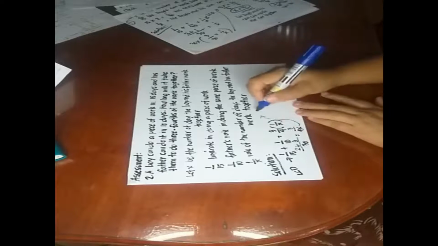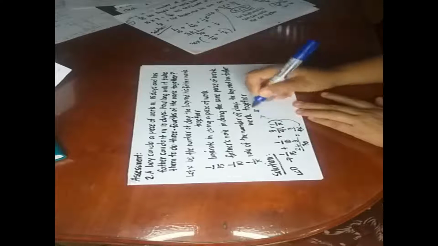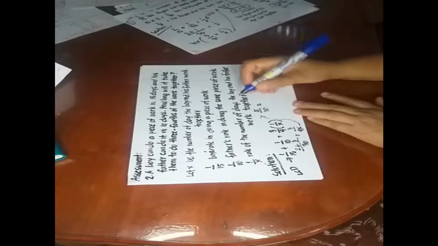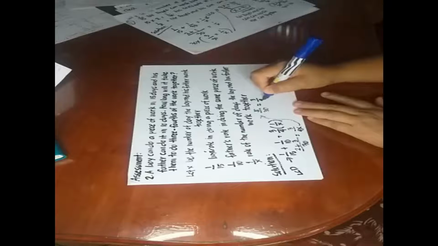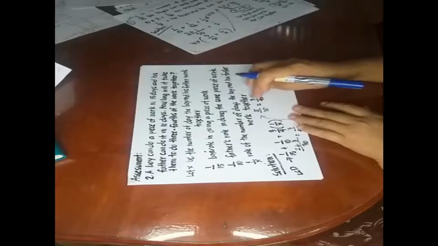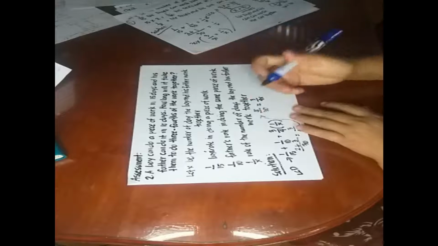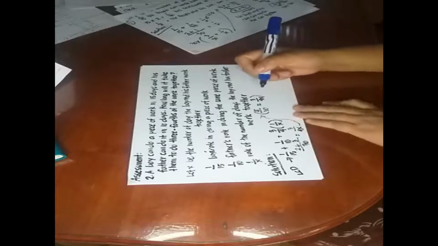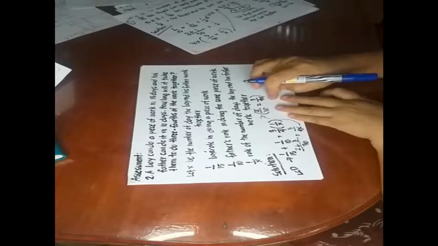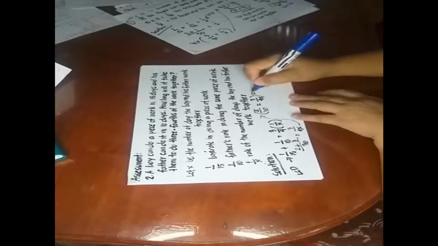So 2 plus 3 is 5 over 30 equals 3 over 4x. And then you can do cross multiplication, or multiply both terms by 4 times 30. 4 times 30 is 120x.